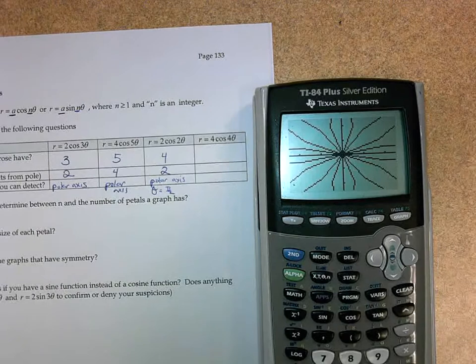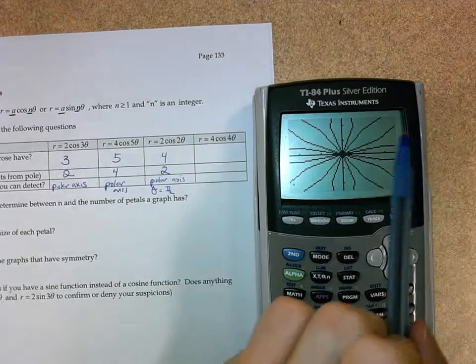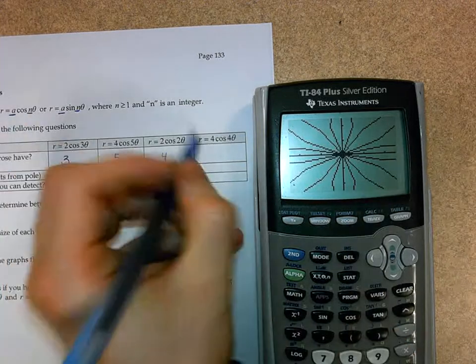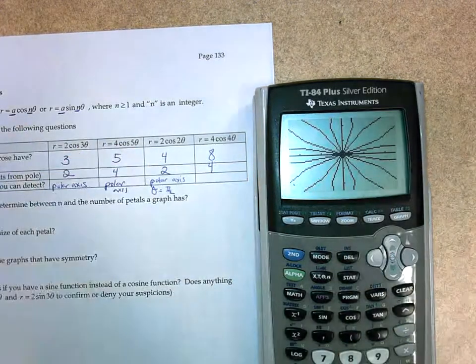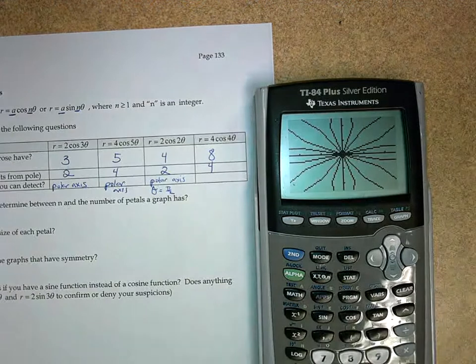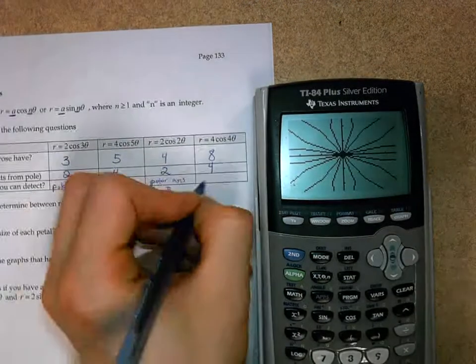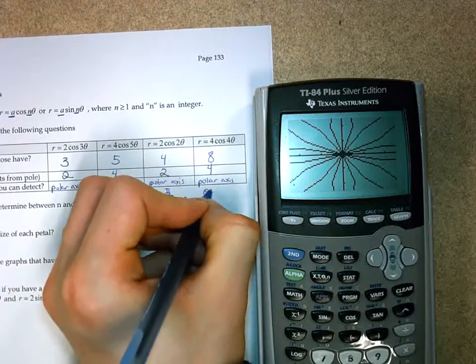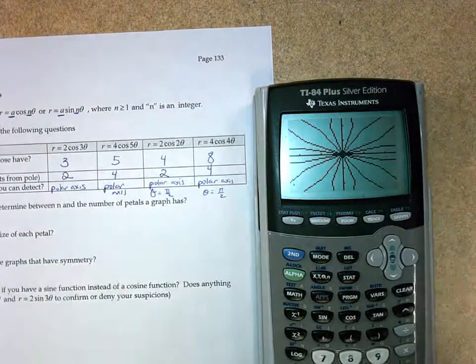Look at that. It definitely isn't 4. I see 1, 2, 3, 4, 5, 6, 7, 8 petals. Each one is 4 units out, and I can see the same symmetry as in the previous one, that I've got a polar axis symmetry and a theta equals pi over 2 symmetry.